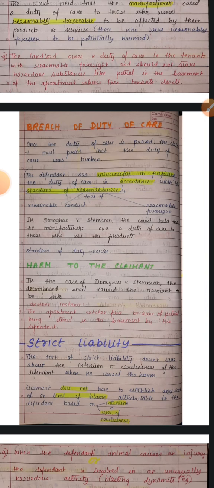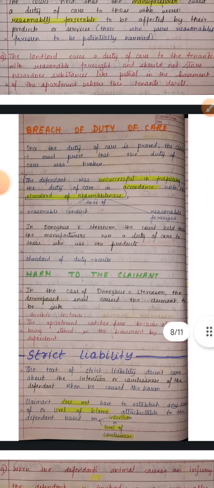Again, we have an example here. The landlord owes a duty of care to the tenants with reasonable foresight. For instance, if I am a landlord of a house and I have given my house on rent to someone, I cannot store hazardous things in my house which can catch fire easily. For instance, if I store gallons of petrol in my basement and I have given the apartment on rent to someone, because of some incidents, my petrol may catch fire. This can be detrimental for the health, for the lives of the tenants in my house. I cannot do this. That's my duty of care.